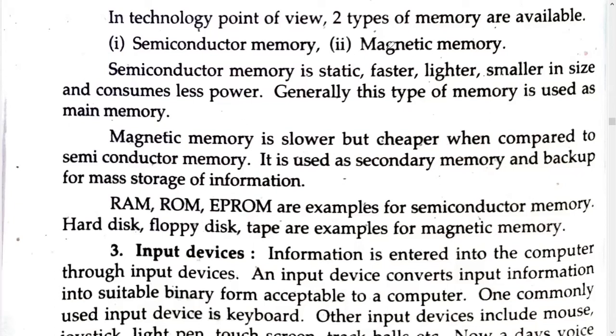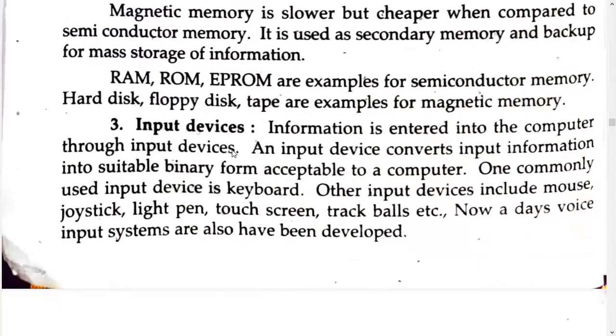Input devices. Information is entered into the computer through input devices, such as the basic devices like keyboard, mouse, joystick, light pen, touch screen, trackballs, etc. Nowadays, voice input systems are also big, like Siri, Alexa, and Google keyboard voice input.